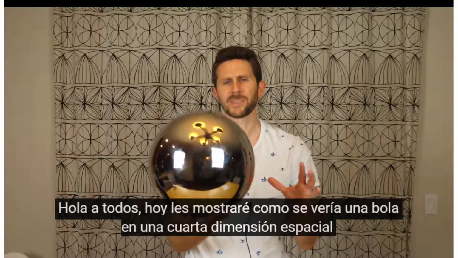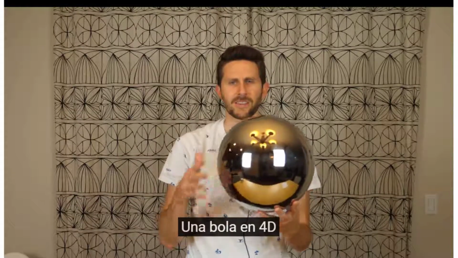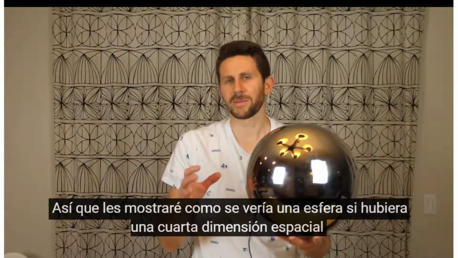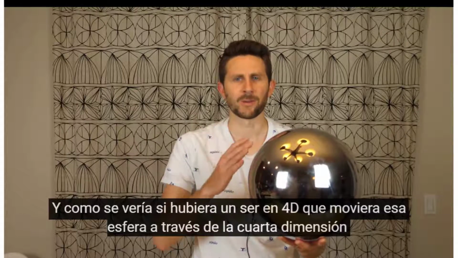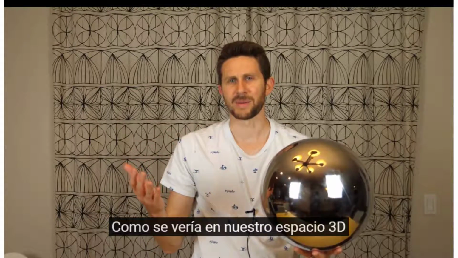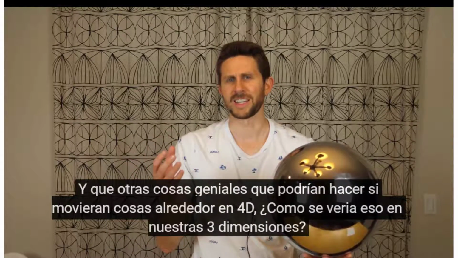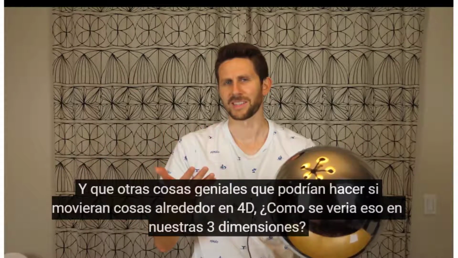Okay everybody, today I'm going to be showing you what a ball would look like in a fourth spatial dimension, a 4D ball. So I'm going to be showing you what a sphere would look like if there were a fourth spatial dimension. And then what would it look like if there was some 4D being that was going to move that sphere through the fourth dimension? What would it look like in our 3D space? And what other cool stuff could they do if they move stuff around in 4D? What would it look like in our 3 dimensions?